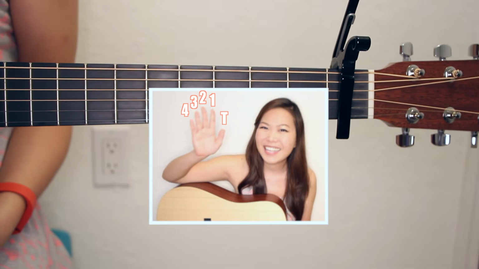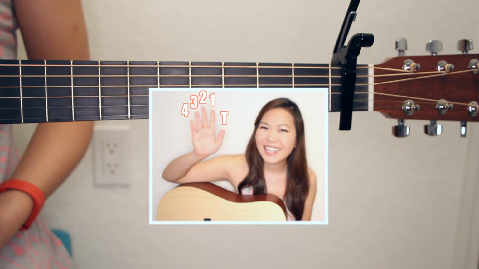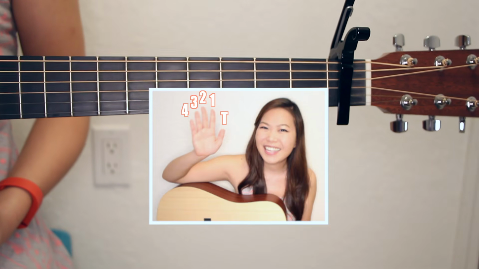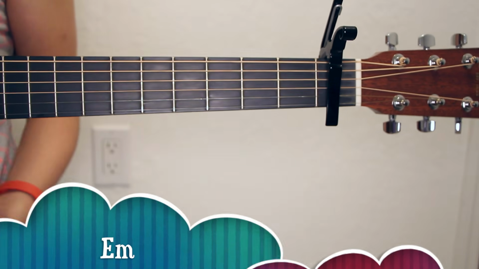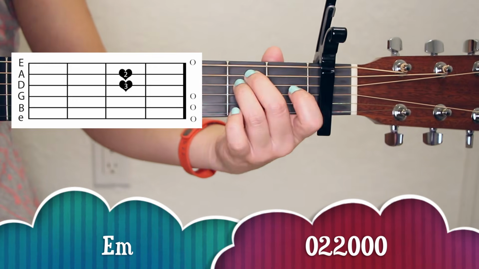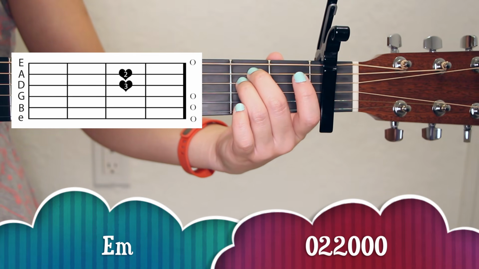You only need to know 5 chords to play this entire song, and none of them are barred chords and they're all pretty basic, so it should be pretty fast to learn. The first chord you need to know is E minor, which looks like this and sounds like this.